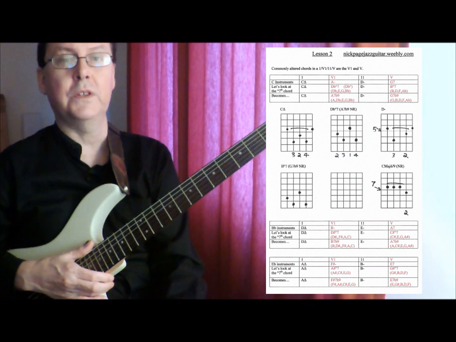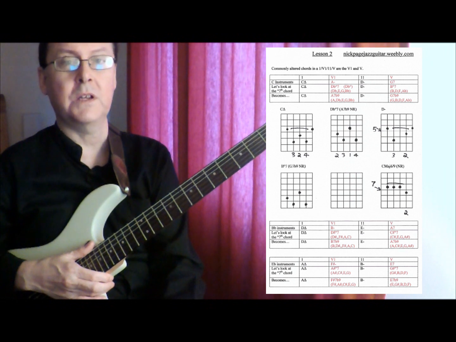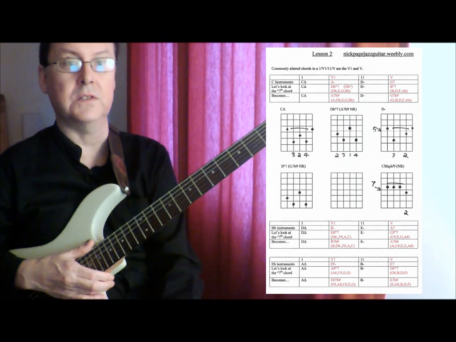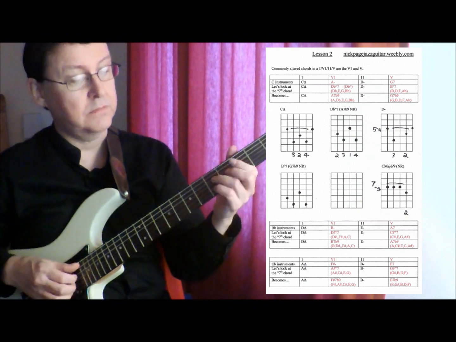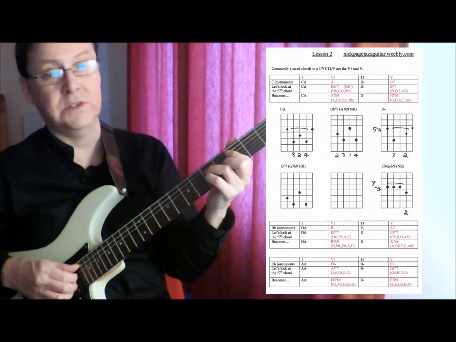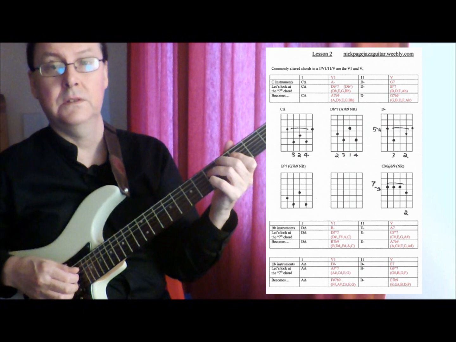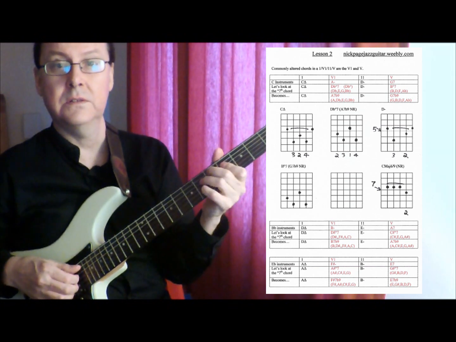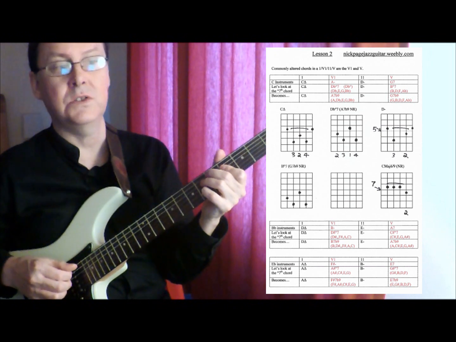Now when we're comping on the guitar or other instruments, that makes it quite interesting because we can move our inversions up and down 3 frets. So if I was playing this, C major 7, D flat diminished, D minor 7, the 4th chord there is G7 flat 9, no root.